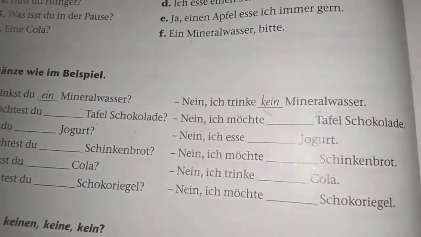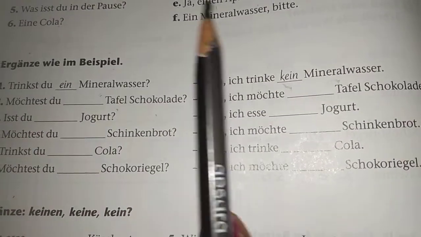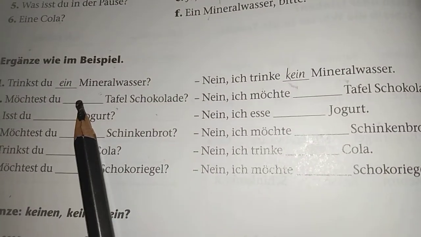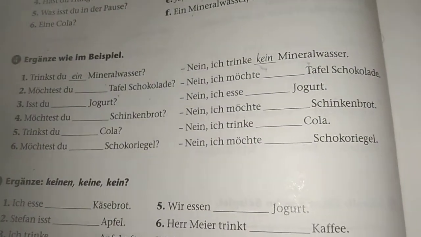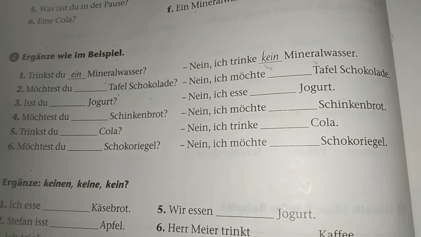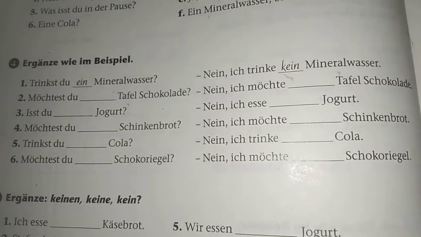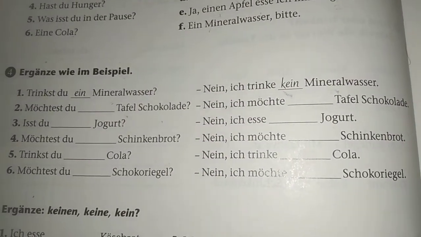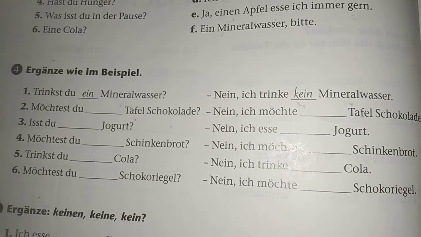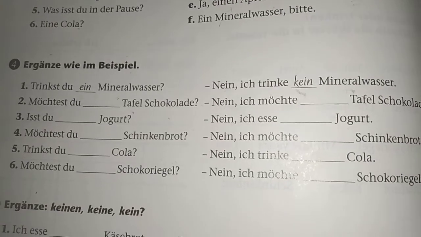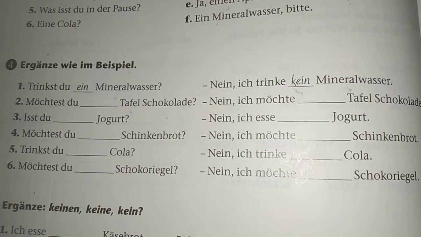For this exercise, I can tell you one small trick also. If you are using ein in the first sentence, here it will be kein. If you are using eine in the first sentence, in the next sentence it will be keine. If you are using einen in the first sentence, it will be keinen in the next sentence. Okay? Similarly, you are supposed to solve the next sentences. Here you will first check the article of the noun. Then you will decide the indefinite accusative article, and in the second sentence you will see negative accusative article. Okay? Is it clear in your mind?